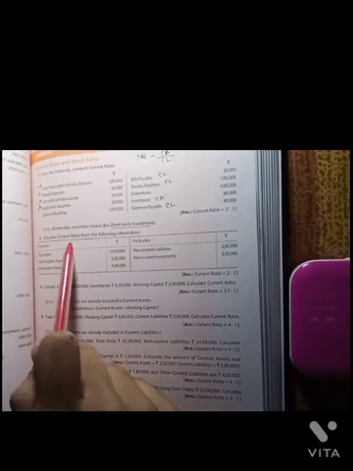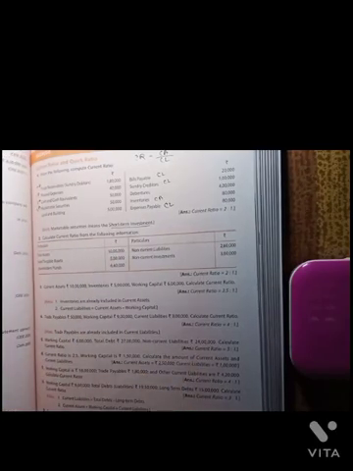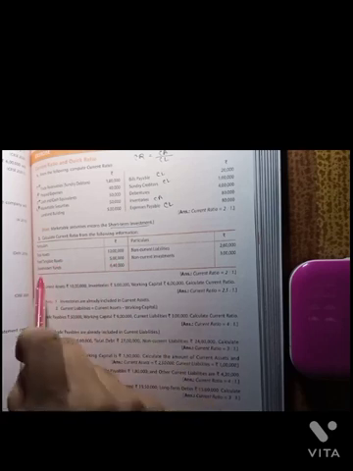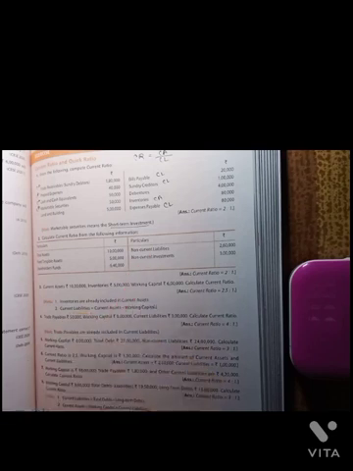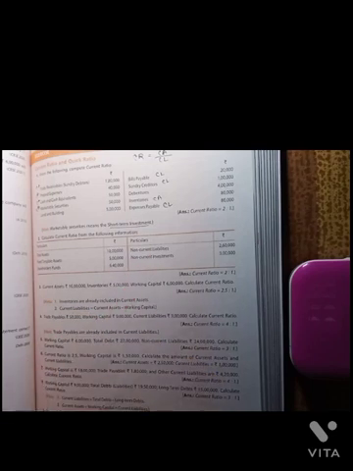Okay, so the second question is: calculate current ratio from the following information. Certain items have been given to us, for example, total assets, that's 10 lakh, fixed tangible assets is 5 lakh, shareholders fund is 6 lakh 40. Non-current liabilities are liabilities that are not current liabilities. So what are they? They are long-term liabilities such as loan and debentures.